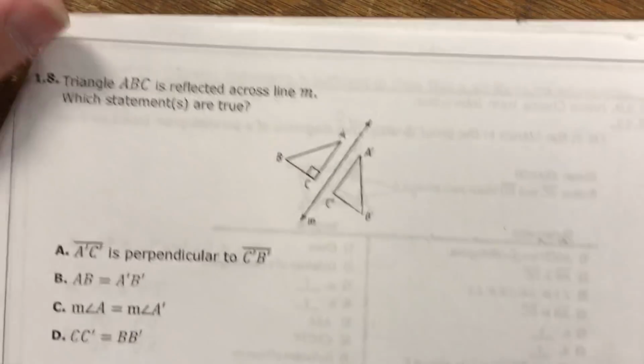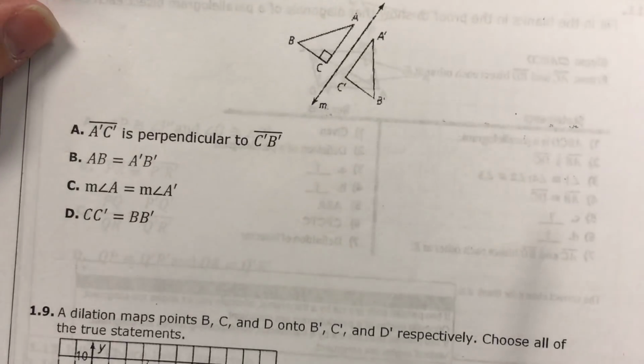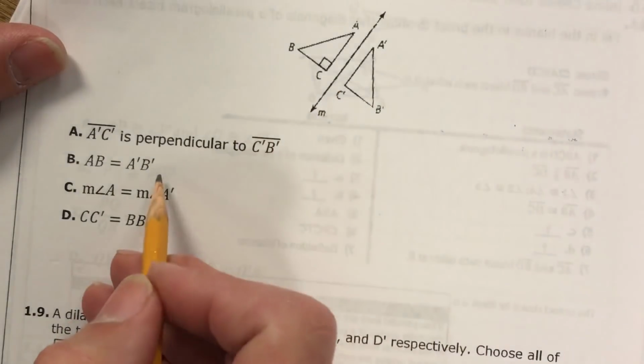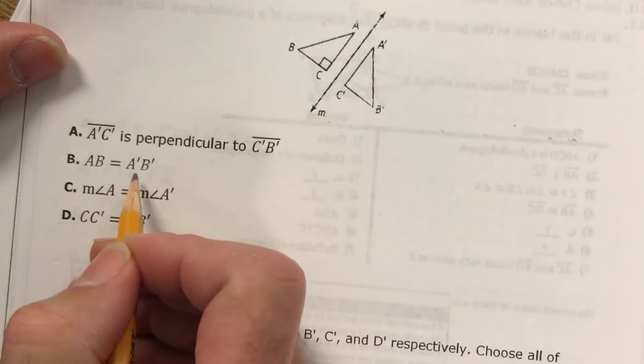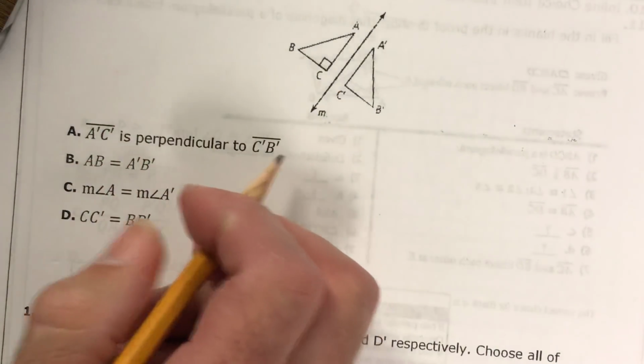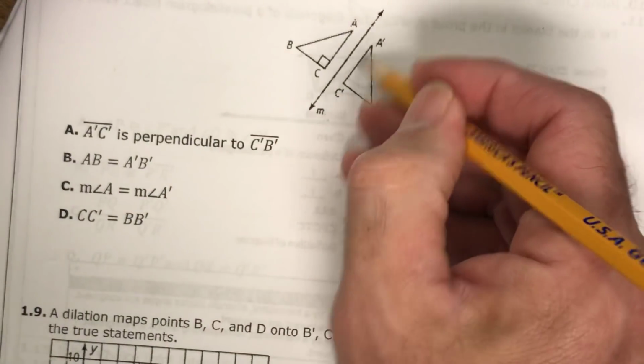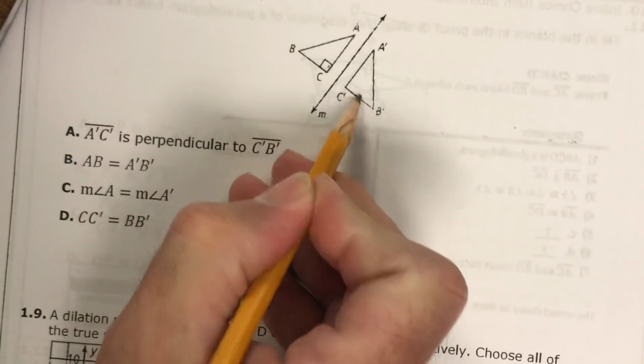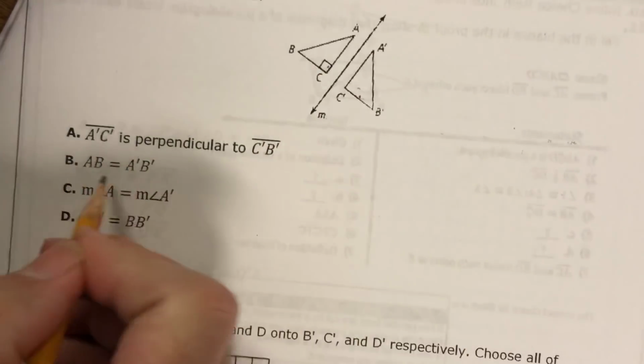All right, number 8. Triangle ABC is reflected across line M. Which statement is true? Okay, so you're just going to go through here and pick out all the statements that are true. Okay, so is AC right here perpendicular to CB?